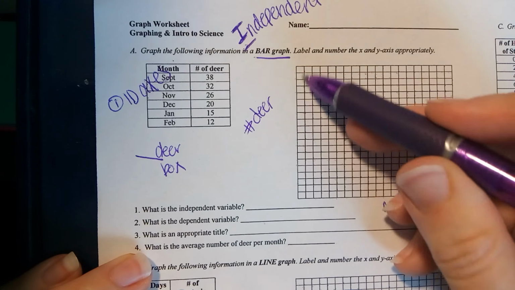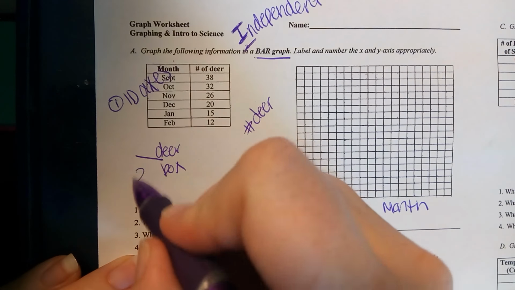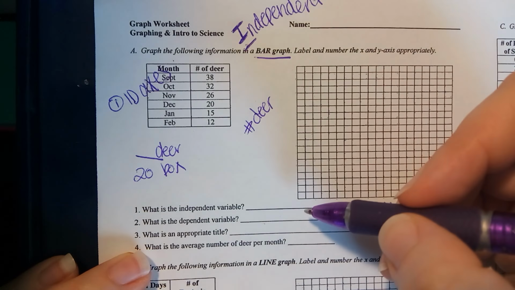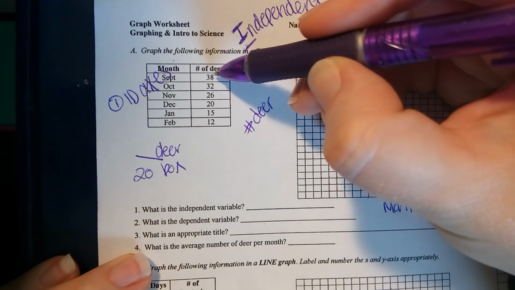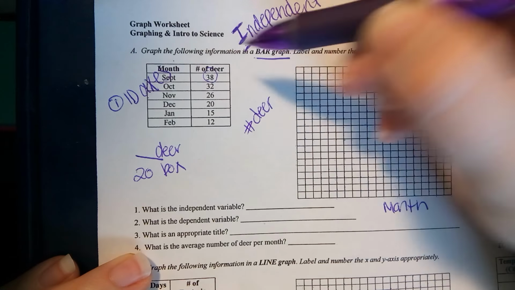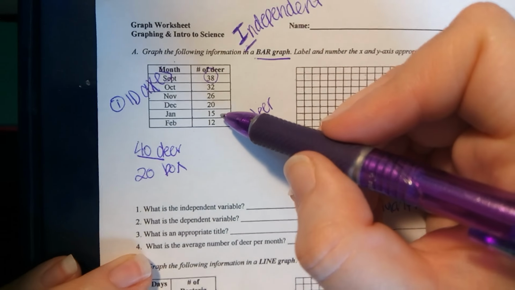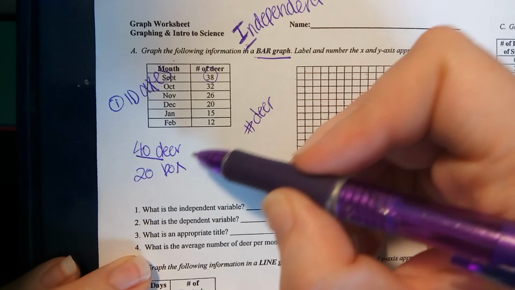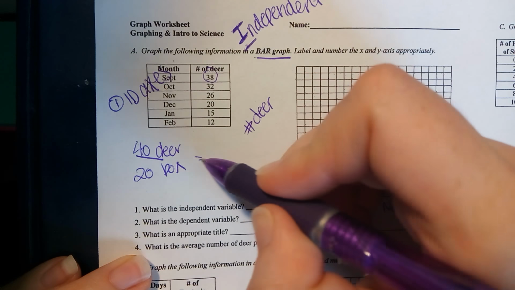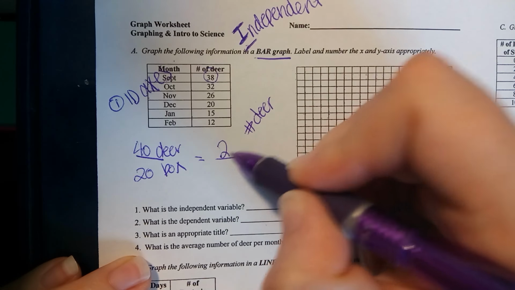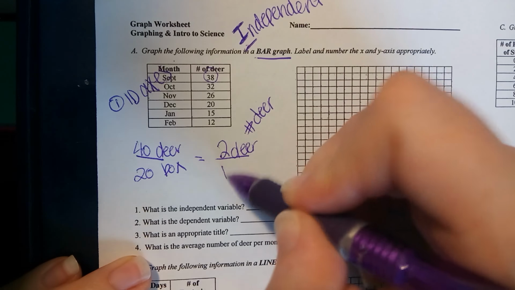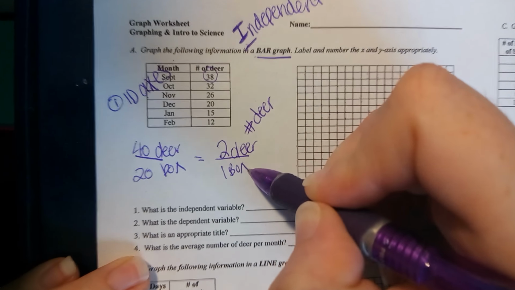So if you count how many boxes you have, 20 boxes total. So you're going to see how many deer do you have to fit in there. So you look at the maximum number. We'll just round that to 40. So if I have 40 total deer that I have to plot, but I only have 20 boxes that I can plot them across, it'll come down to a 2 deer per 1 box value.